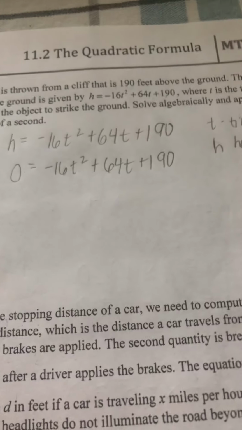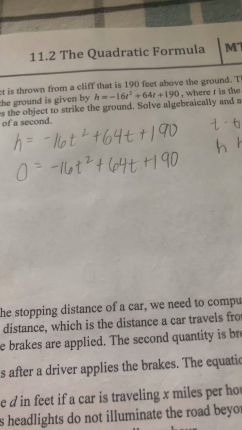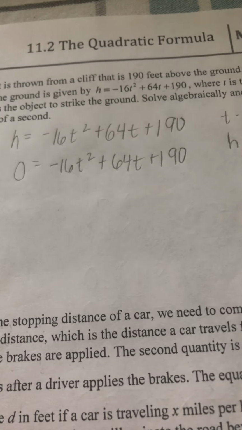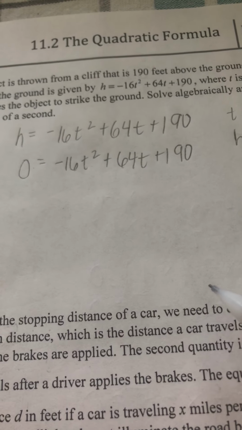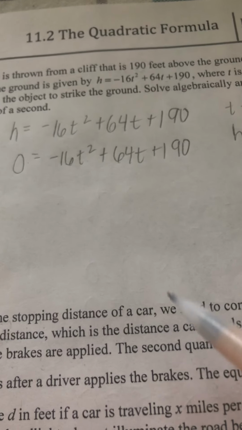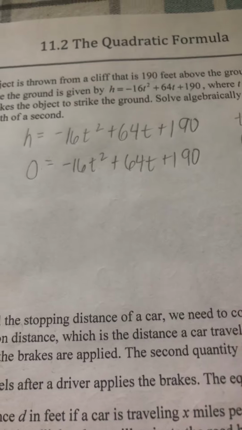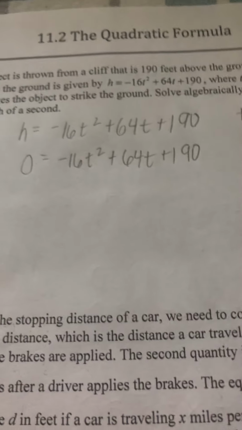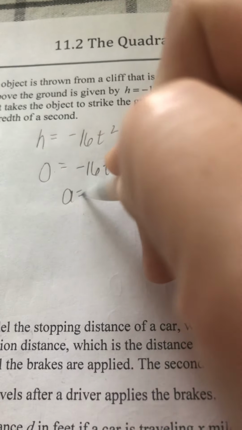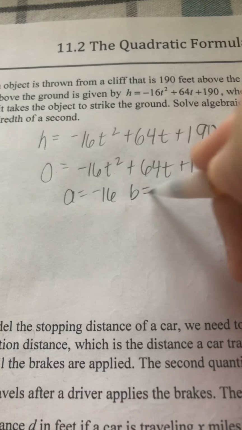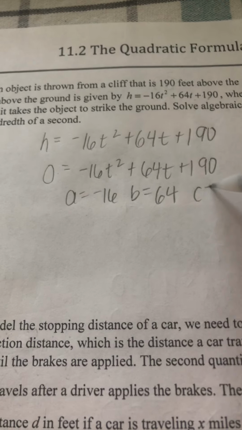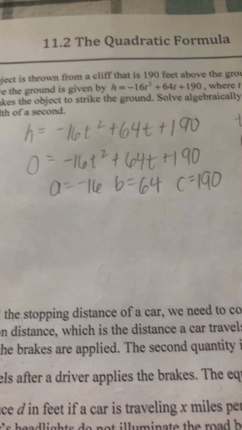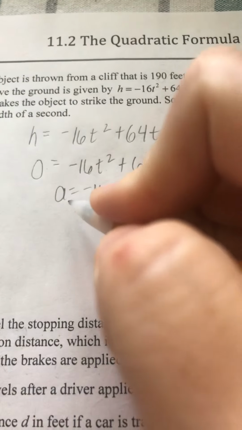Okay? On these, you can always try and factor, but I have a feeling what's going to happen is this is not factorable. So you can jump straight into the quadratic formula. So A is negative 16, B is 64, C is 190. So these are going to be a little bit unwieldy here.